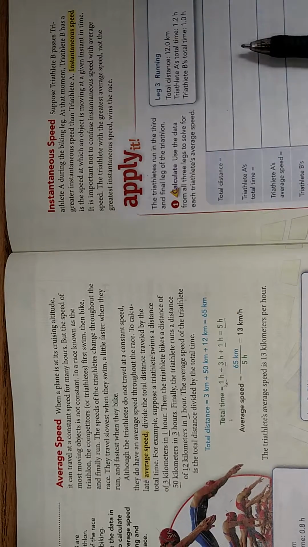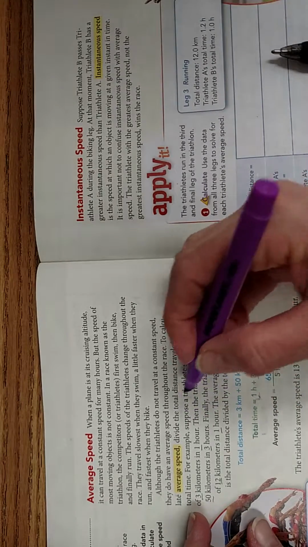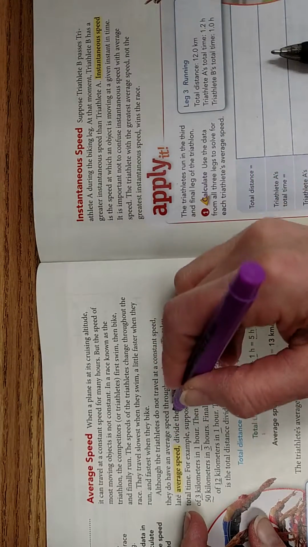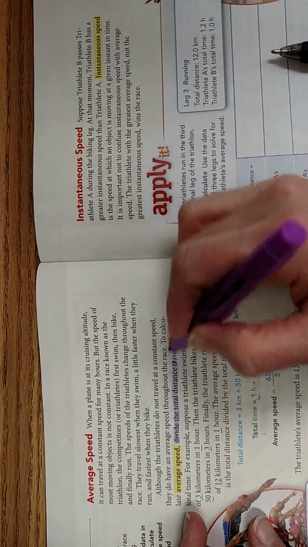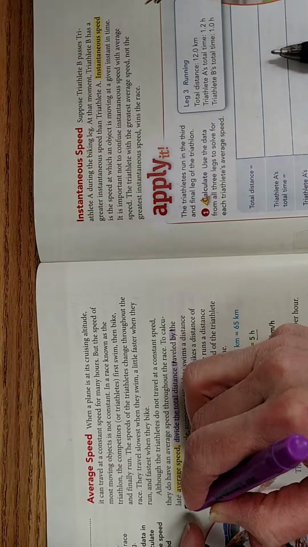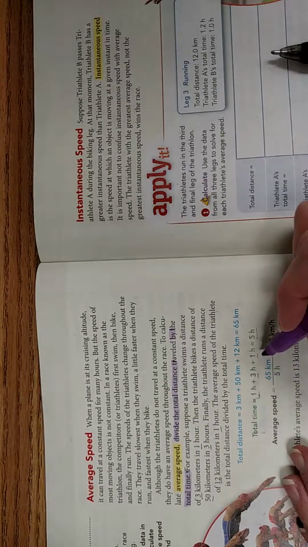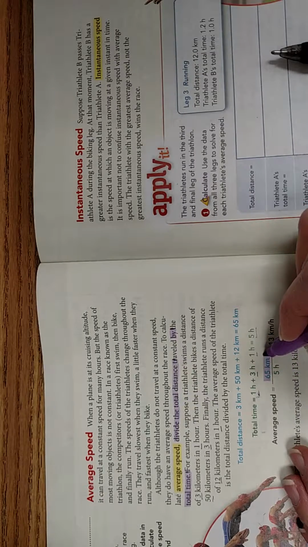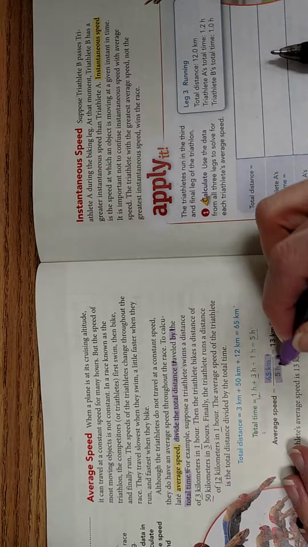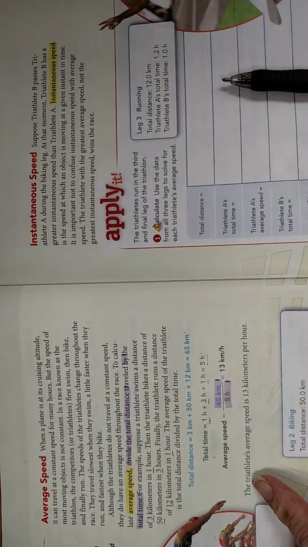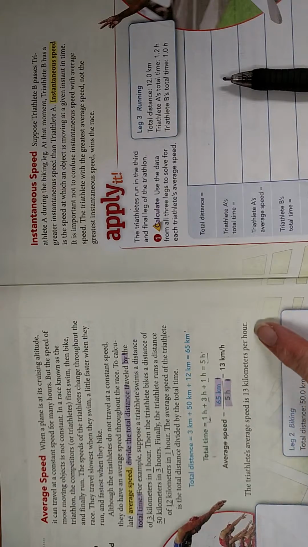Let's highlight average speed. Up here, the average speed is: divide the total distance by the total time. So this is our distance, and here is our time. And it's color-coded. The blue one goes there, and the green one goes here. And the average speed for the triathlete is 13 kilometers per hour.